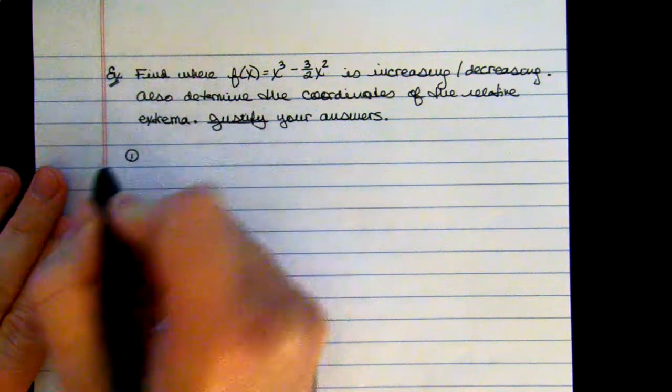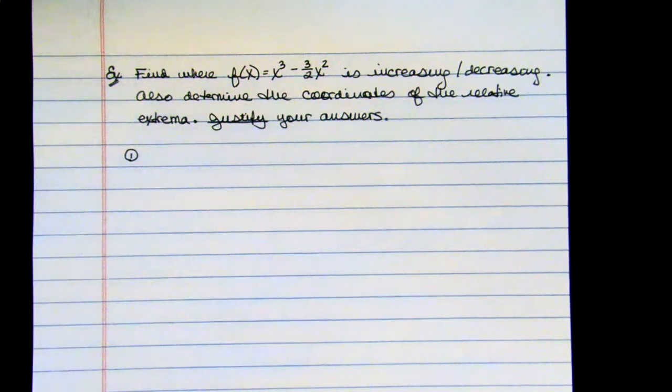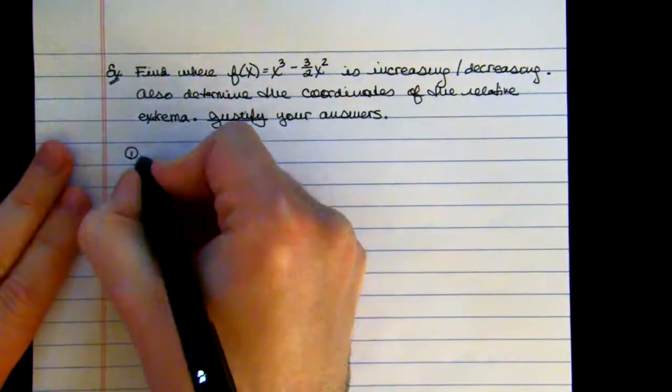The first thing that I need to do is find my critical values, and I'm going to plot them on a number line that I'm going to label f prime.